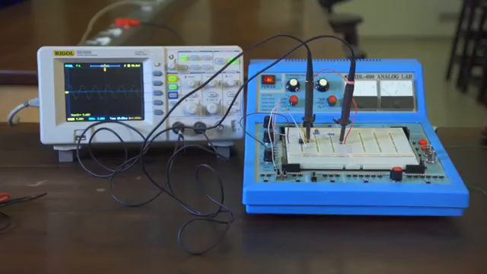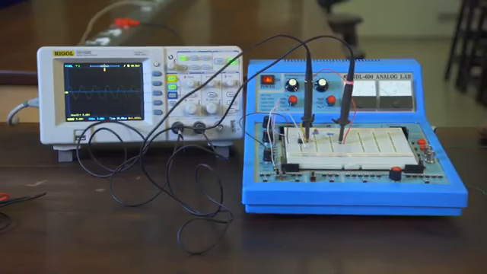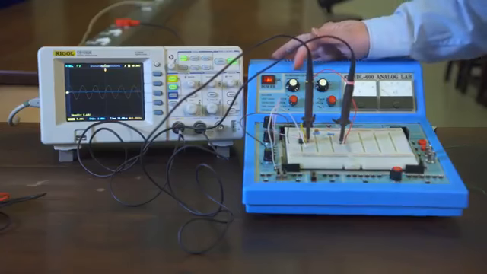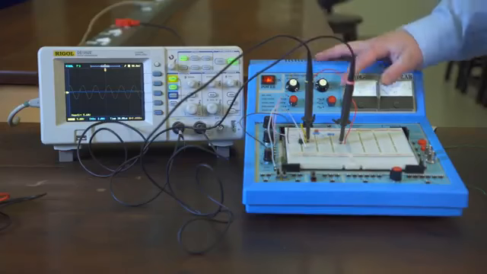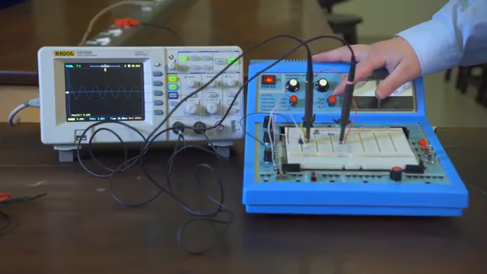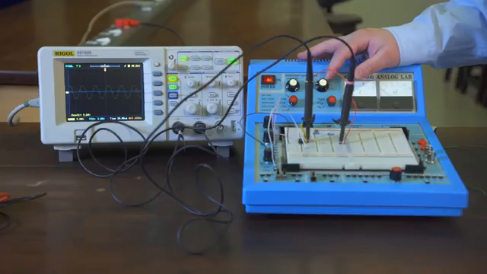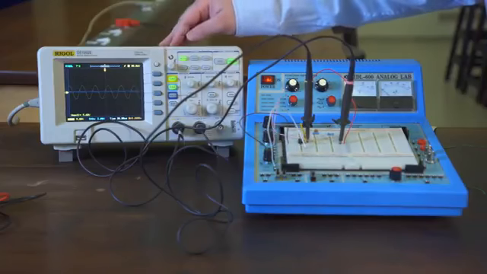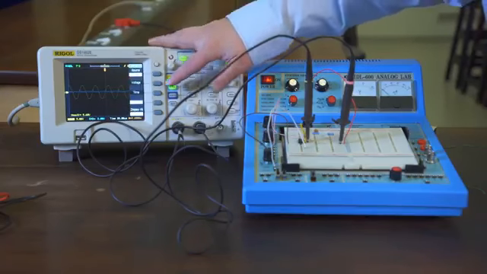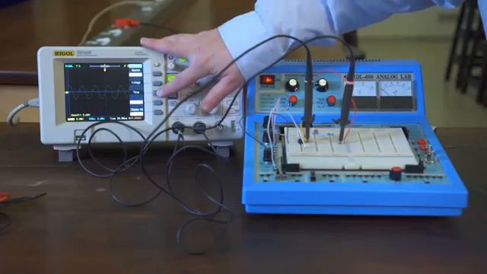So now, as per all the other parts of this experiment, we want our amplitude at maximum and our wave type to be sine. And the first frequency we're going to find is the 3 decibel point. So as we know, to get that, we're going to need to measure the frequency of our input as well.